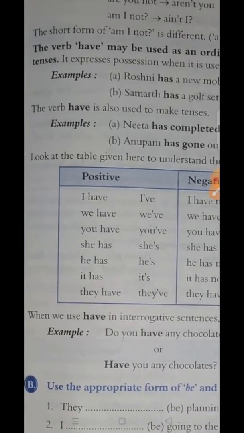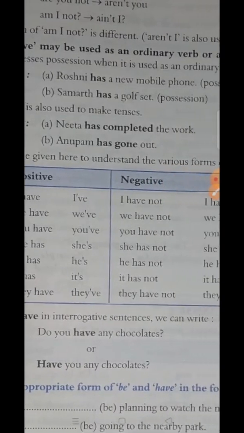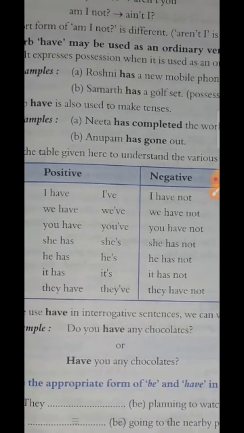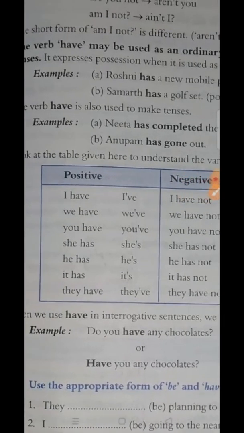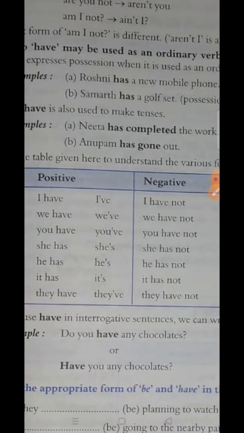So the verb have is also used to make tenses. Always remember, the verb have is also used to make tenses. Example, Neeta has completed the work. Anupam has gone out. So we are using the have form has. Neeta has completed the work, so the work has been completed. It's done. Anupam has gone out. He has just gone out.